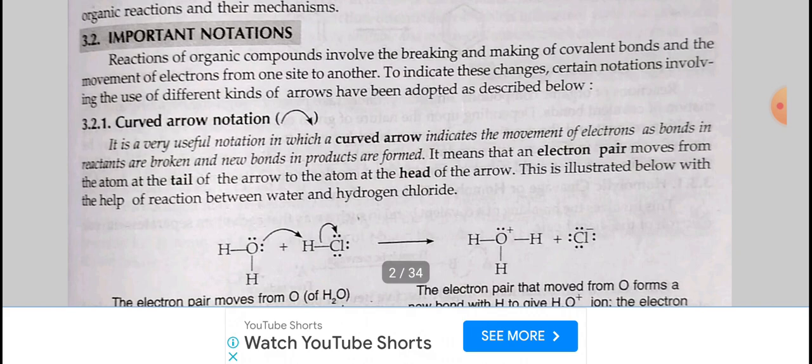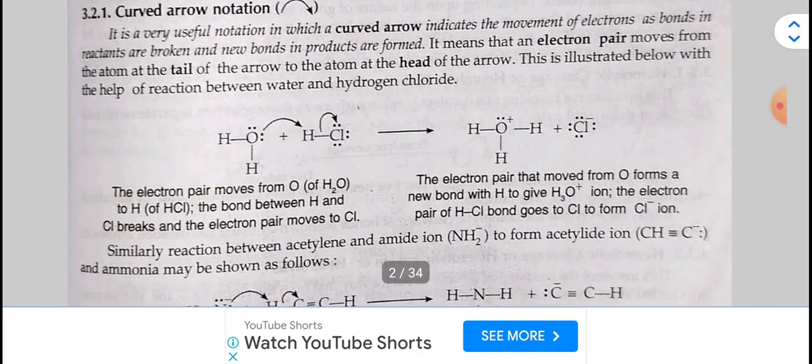It means that an electron pair moves from the atom at the tail of the arrow to the atom at the head of the arrow. This is illustrated below with the help of the reaction between water and hydrogen chloride. The electron pair moves from oxygen to hydrogen.